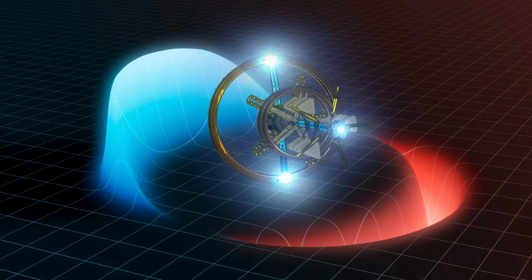That's one issue that FTL travel, when described, will commonly have. They say, oh, but that'll cause time travel. That's only if you move through space faster than the speed of light, which we're not worrying about here.